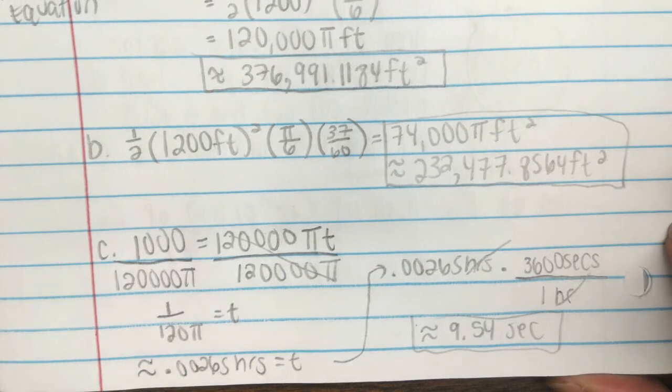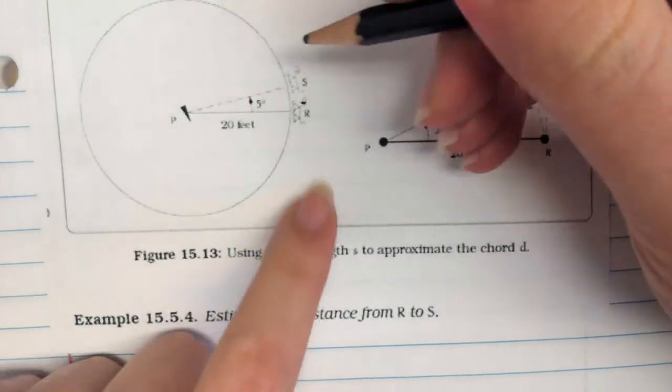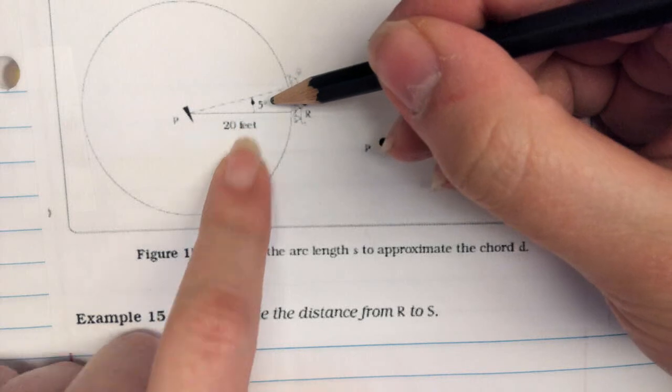15.5.4, and this is the last. All right, so here's the last problem. Example 15.5.4. Estimate the distance from R to S. And if you can't make this out very well, this is R, this is S. This has 5 degrees written right here.